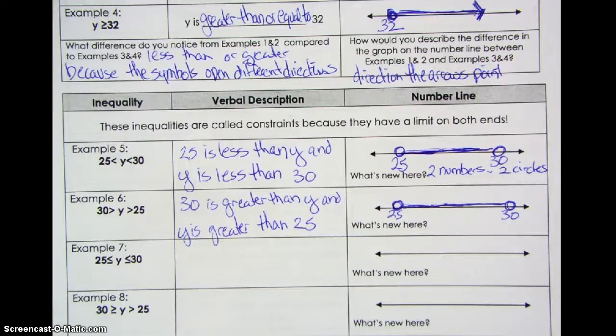Okay, the symbols changed the way that looked, but the number line looks exactly the same. So did the meaning change? No, the meaning didn't change because the number line's obviously the same. The verbal is different because the symbols were different.